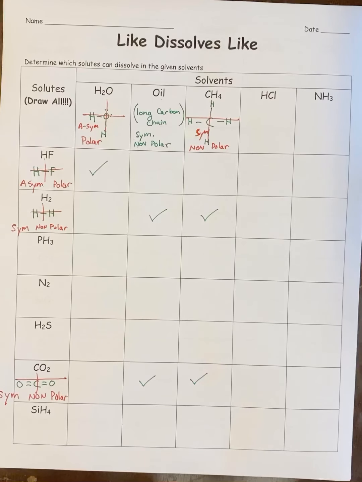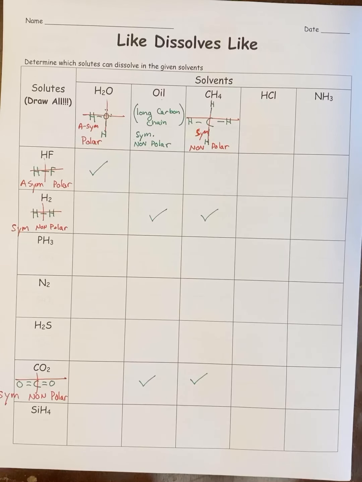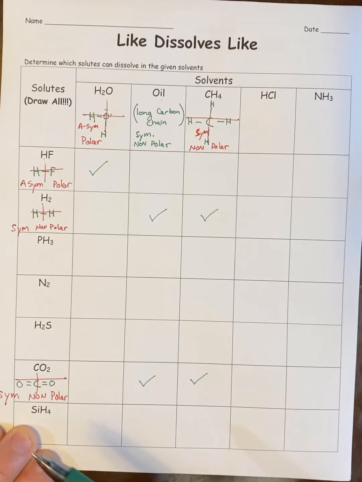Now, if you notice what's going on, it's actually going to be very easy. So the polar solutes are here on the left side. So the polar solutes on the left side are going to dissolve in all the same things. So what you're going to notice is that if it's polar here, it's going to have the same check pattern as all the other polar things on this page. And if it's nonpolar, like these 2, then they're going to dissolve in the exact same things like all the other nonpolar things on this page.